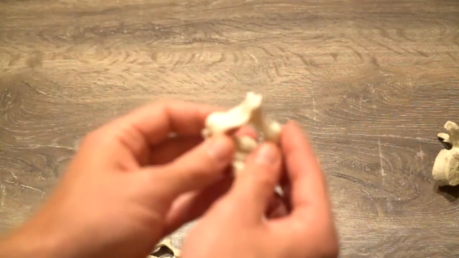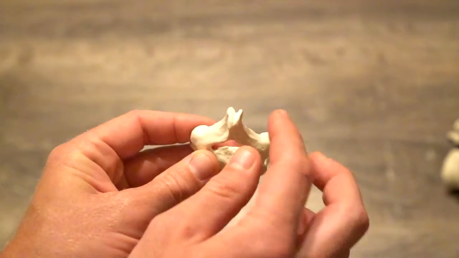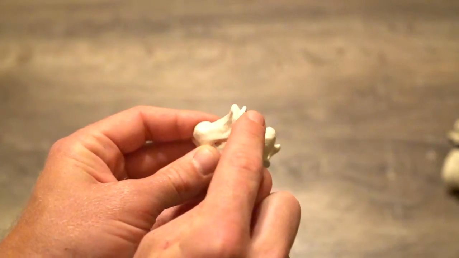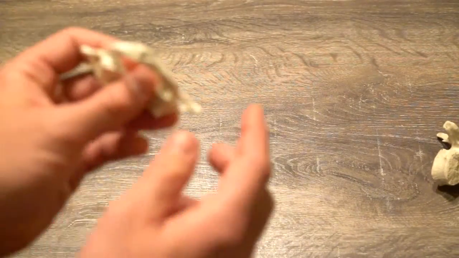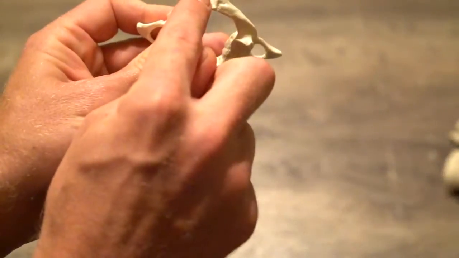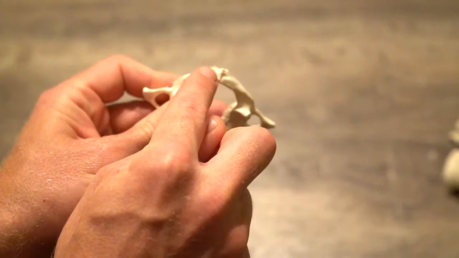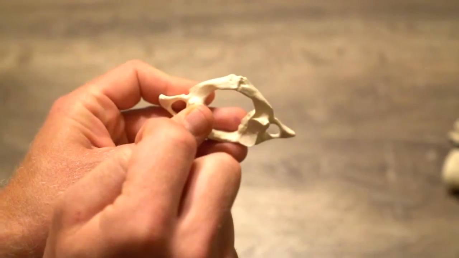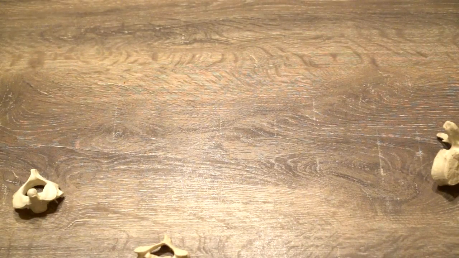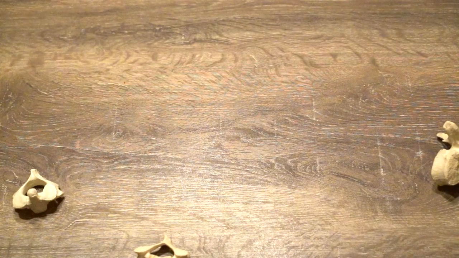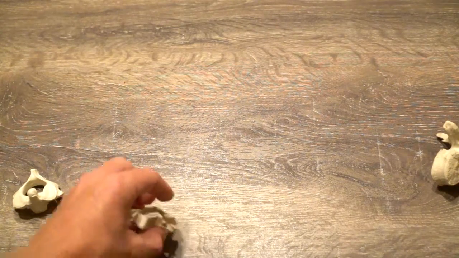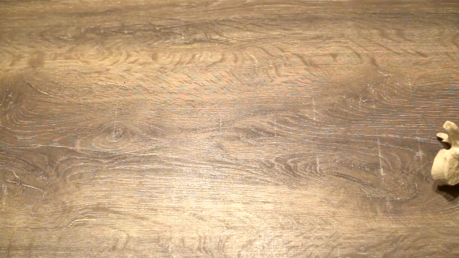Going back to the axis, you can clearly see that forking, that bifid spinous process. And even with the Atlas, you could barely see it, but it's there. Very small bifid spinous process. Alright, so that's it for the cervical vertebrae. So again, you need to know the Atlas, the special structures on the Atlas, the Axis special structures, and what cervical vertebrae all have in common.